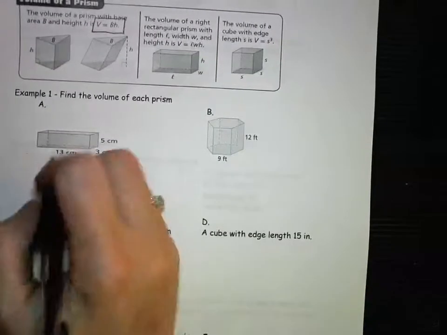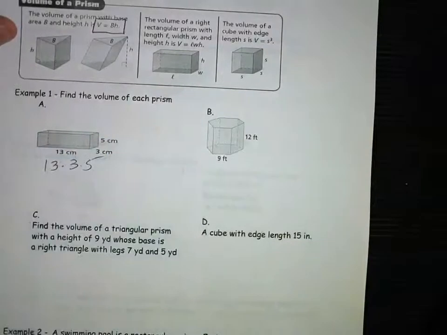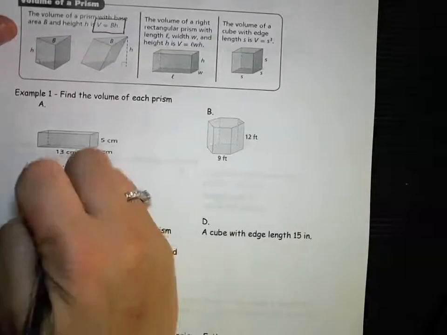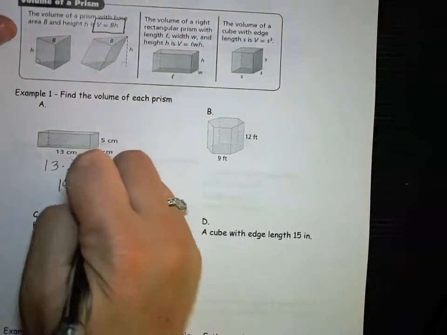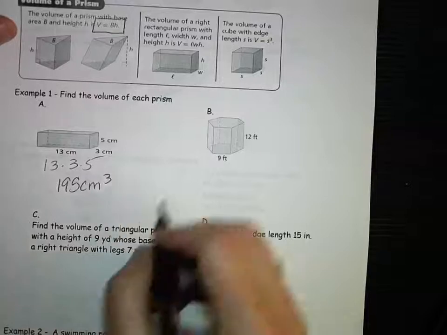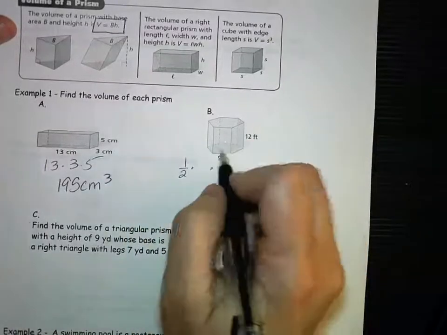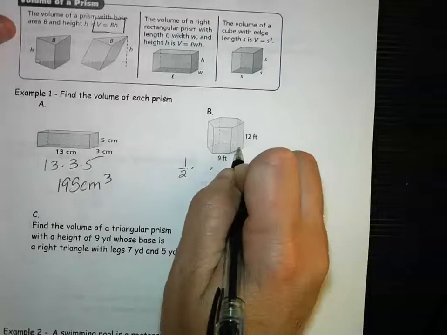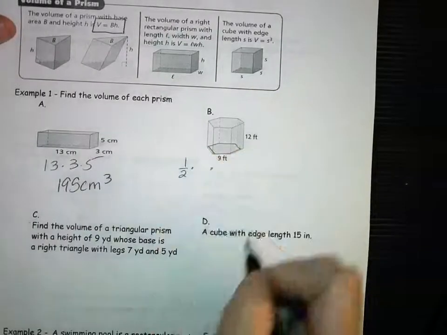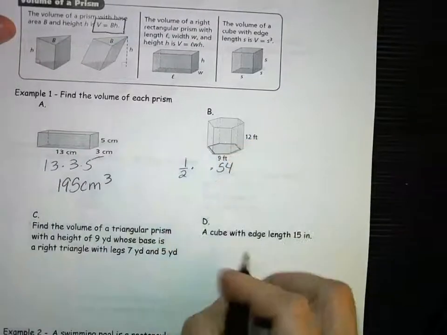So finding the volume of this first one, length times width times height, 13 times 3 times 5 is 195 centimeters cubed. To find letter B, first we need to find the area of the base, which is 1/2 the apothem times the perimeter. 1, 2, 3, 4, 5, 6. The perimeter is 6 times 9, which is 54.